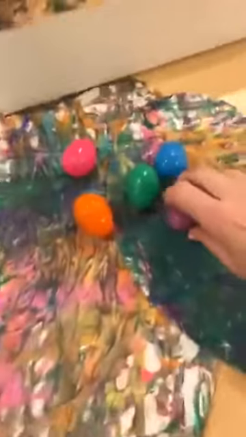So here's what it turned out like when we used the little balls. And these are from the Target dollar spot. You can tell who was in there. And then if you want to do something a little bit different, or maybe the next day you want to change it up, these are just plastic eggs, and I don't know if you can hear it.